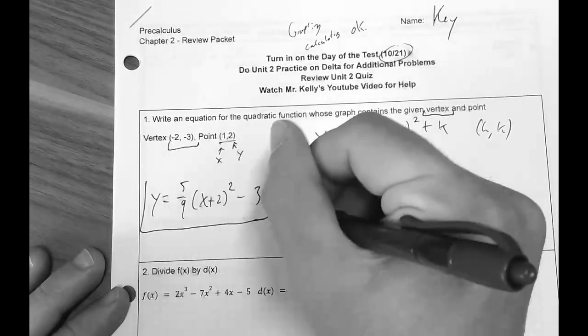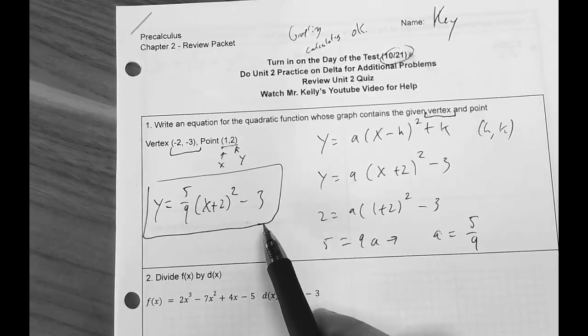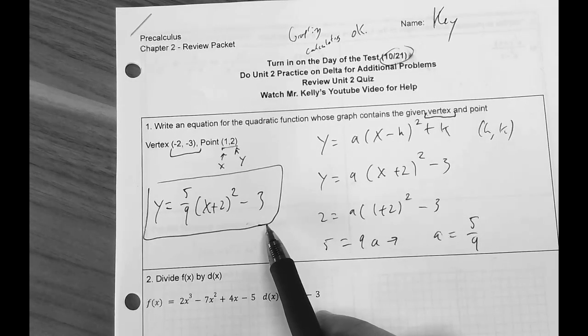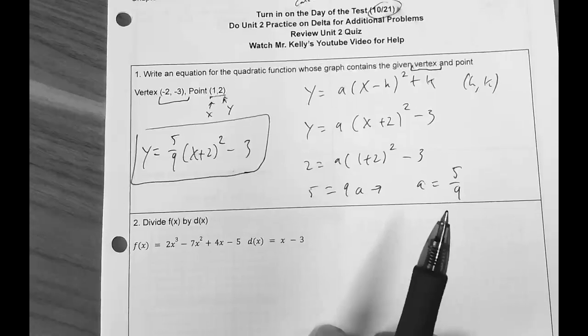Okay, so know vertex form, know how to get it into vertex form like the quiz, and know how to transition between the different forms. Okay, that was the first one.